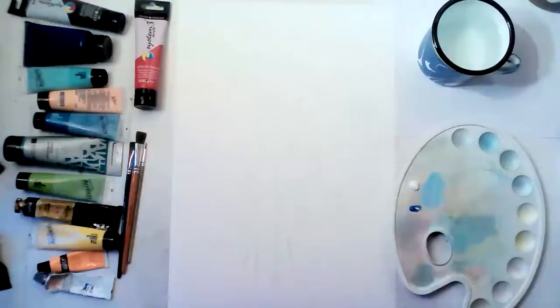I think we lost you, Evie, when you were just saying about selecting which blue we wanted to go with.